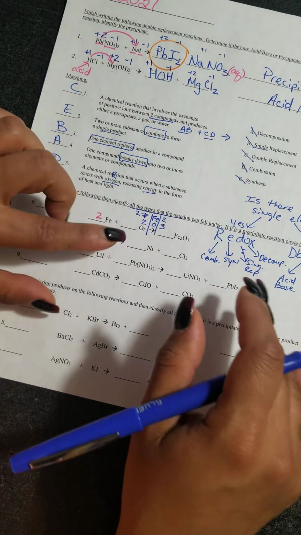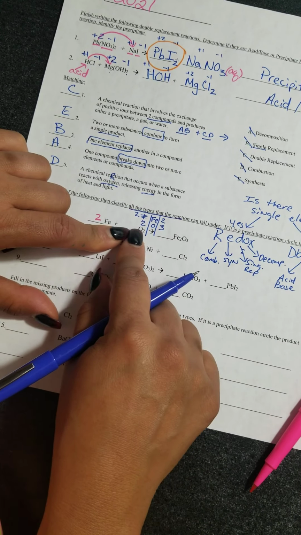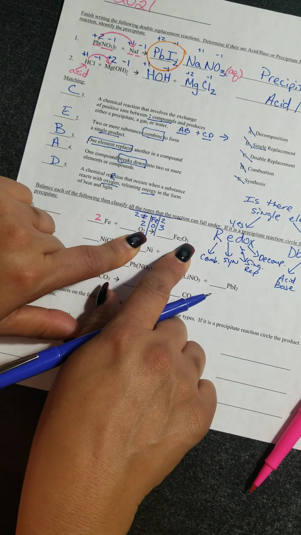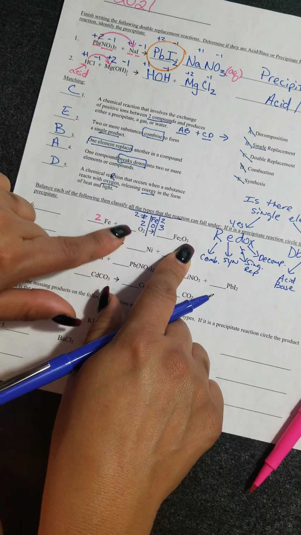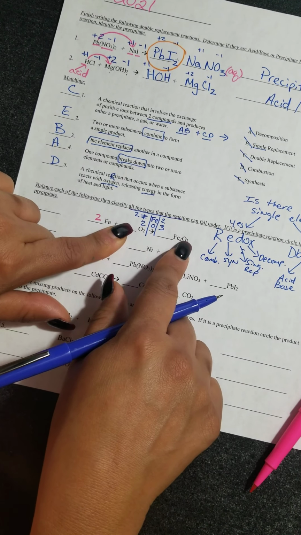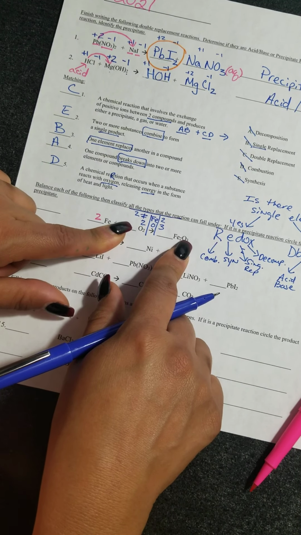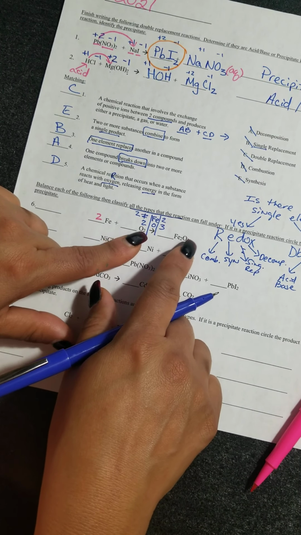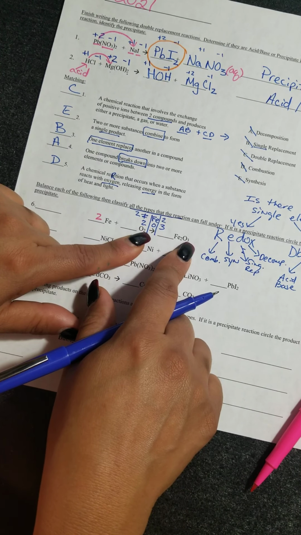Now, before I go any further and put a number 2 over here, I can see that I have a 2 and a 3. If I put a 2, that's going to be 2 times 2 is 4. This is not going to be balanced. I can't multiply 3 times something to get 4. But I know that 2 and 3 have factors, okay?